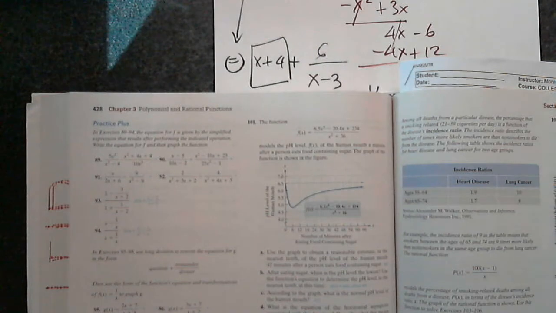So to do that, we'll put the function in the graphing calculator. Don't forget parentheses around the top. 6.5 x squared plus, no, it's minus 20.4 x and plus 234. Close the parenthesis, and we divide by, close the parenthesis, please. Okay, divide by x squared plus 36.